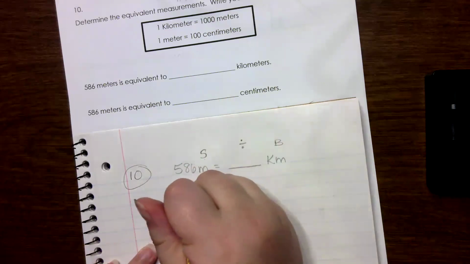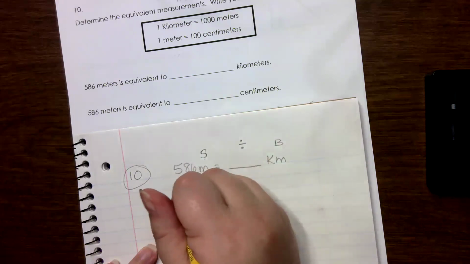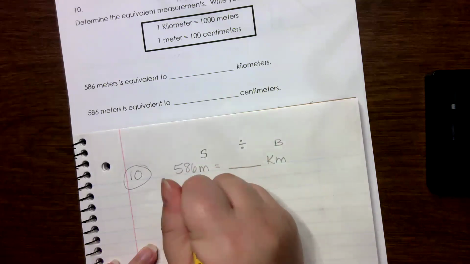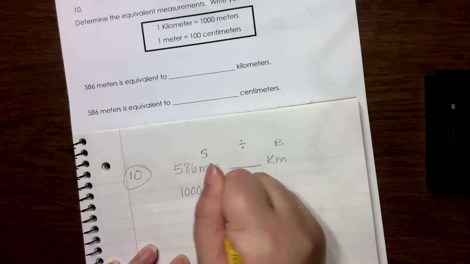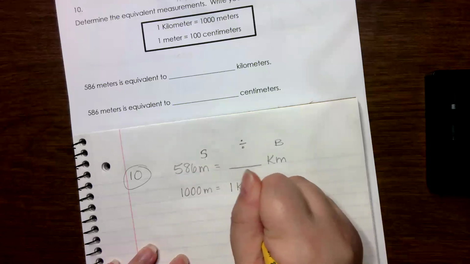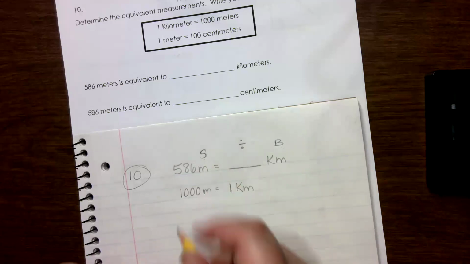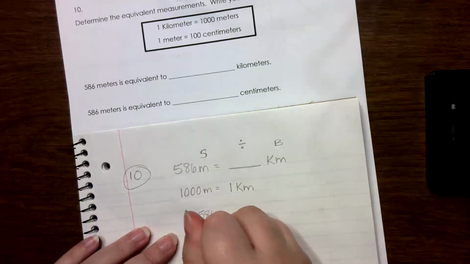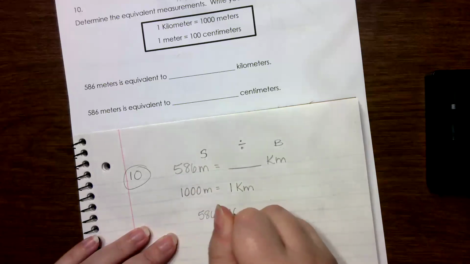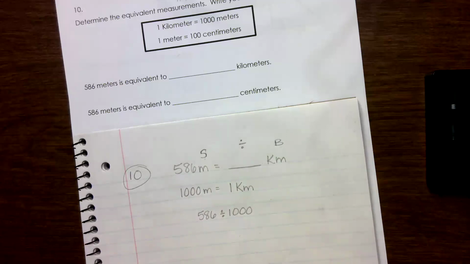So I know that there is 1,000 meters in 1 kilometer. So I'm going to take 586 divided by 1,000. I'm going to type it into my calculator off screen. 586 divided by 1,000.